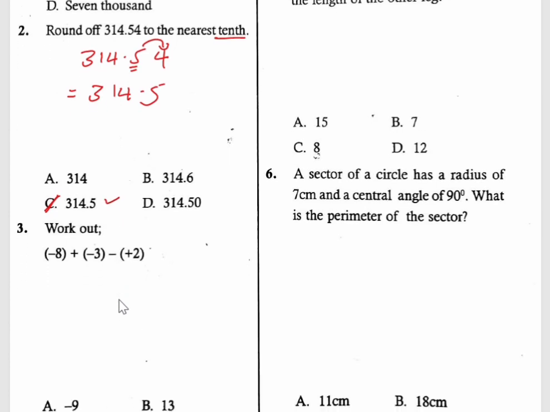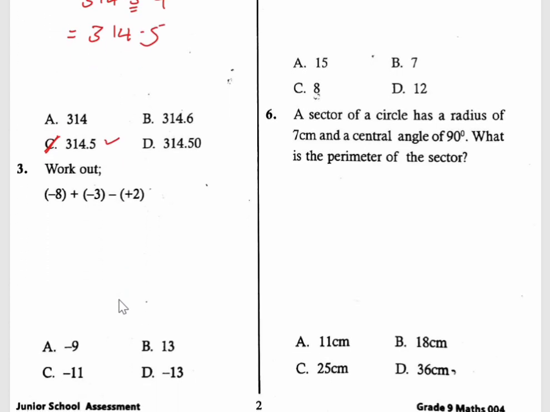Part 3, work out. So here we have negative 8 plus, in brackets, negative 3, minus, in brackets, plus 2. Before we do this simple mathematics, let's remind ourselves: when you have a positive sign followed by another positive sign, it equals a positive sign.